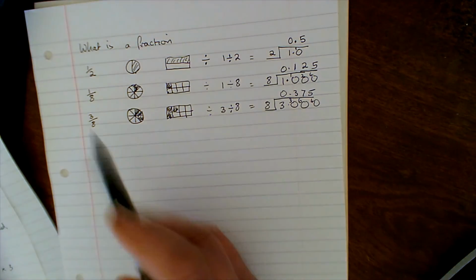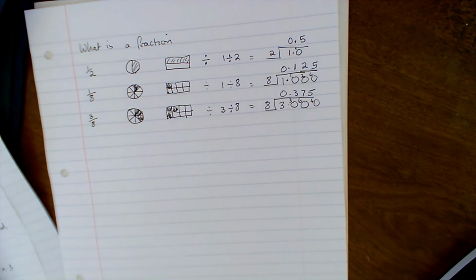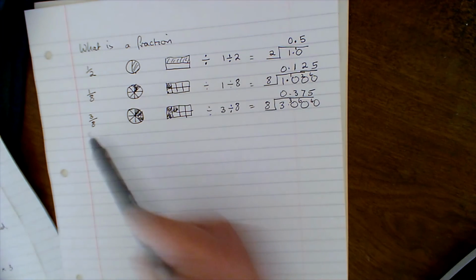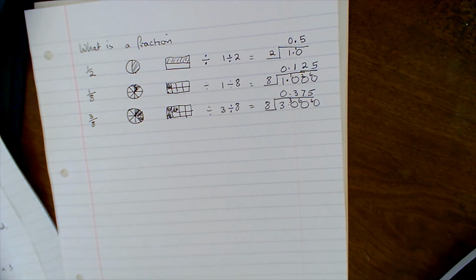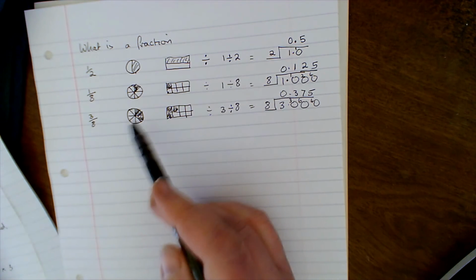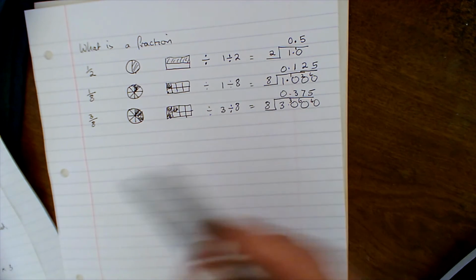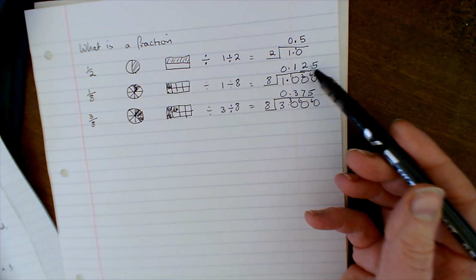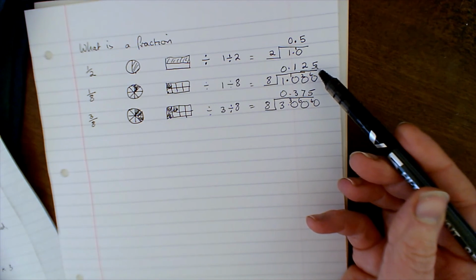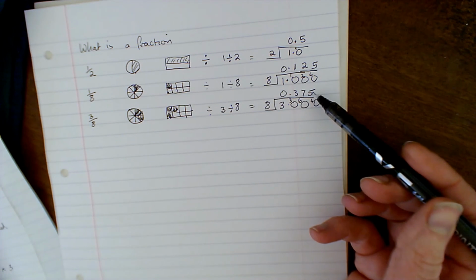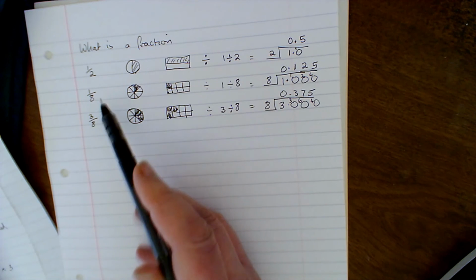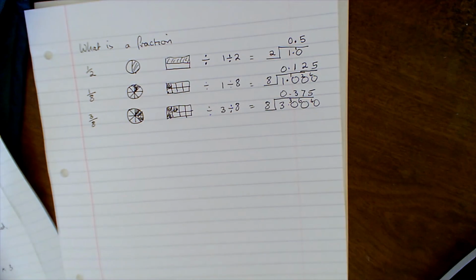If you're doing it on a calculator, you could just do 3 divided by 8 and that would give you it as a decimal. So 3/8 and 0.375, they're the same thing. And you can draw a picture of them, they would look like that. And 1/8 is 0.125. If you times that by 3, you will get 0.375. So you can work out 1/8 and then you can times it by 3. That will give you 3/8.